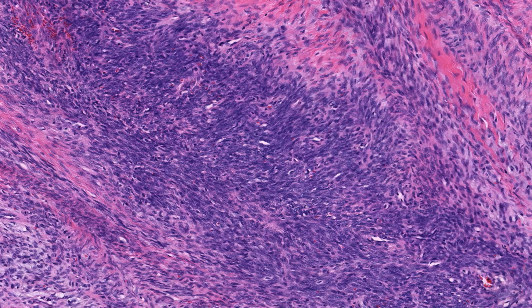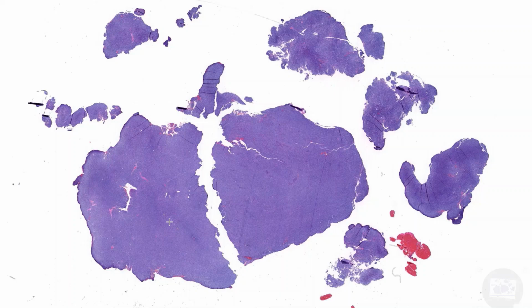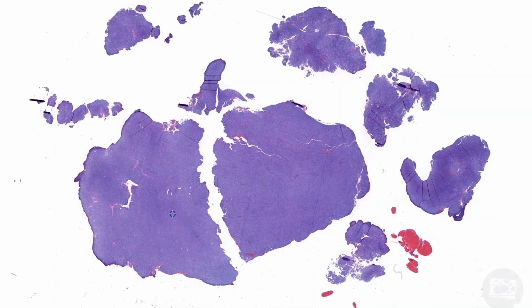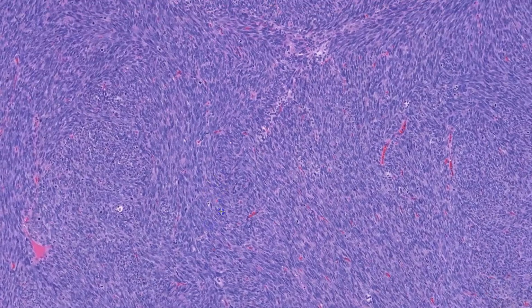Clinically, this is an aggressive tumor, and distant metastases occur in about half of cases, with the lungs being the most common site. Here is an example of a lung metastasis in a different patient. In this case, the herringbone pattern is very striking.